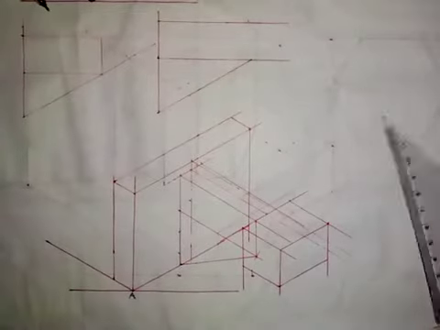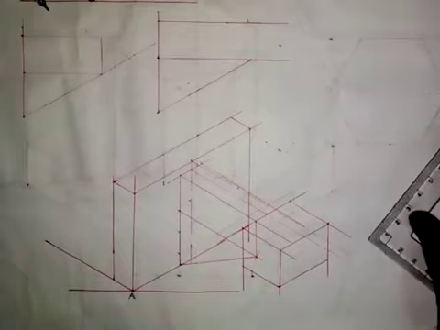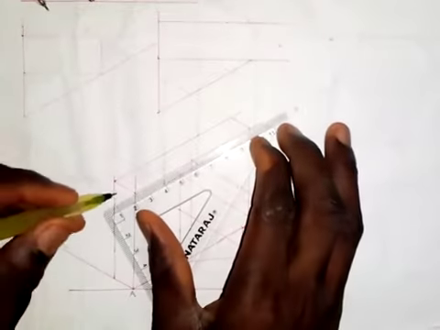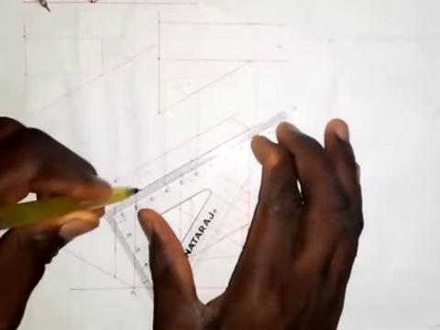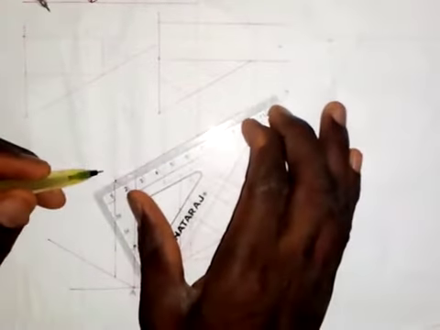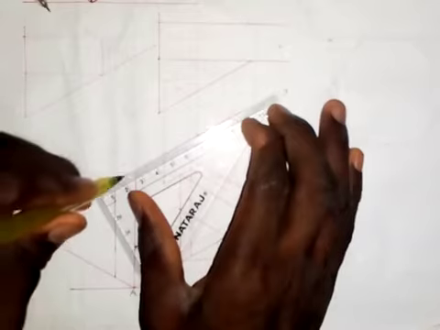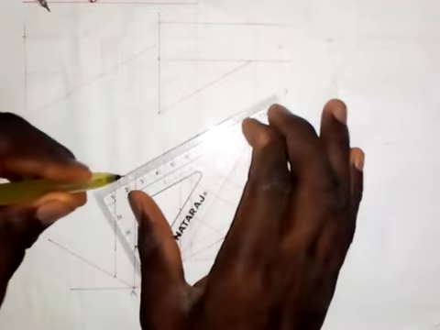So what I need to do now is to make this line. This line will be a thick line, and this line also is a thick line from here to here.